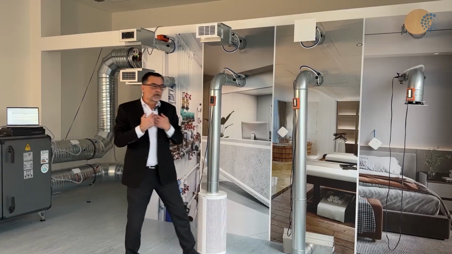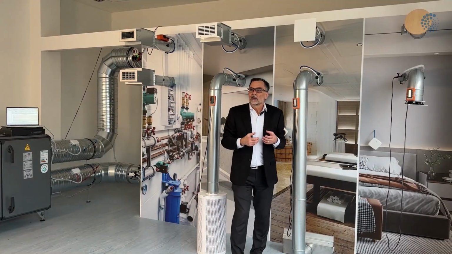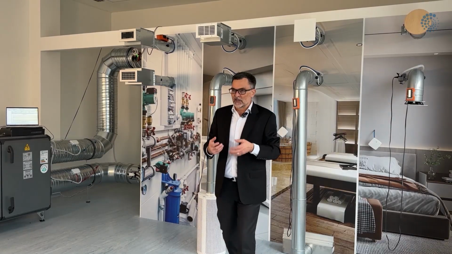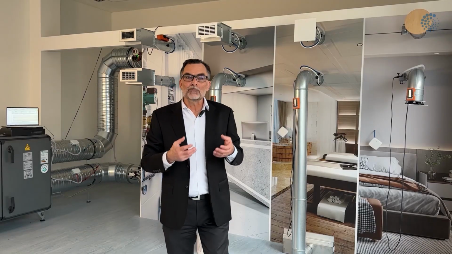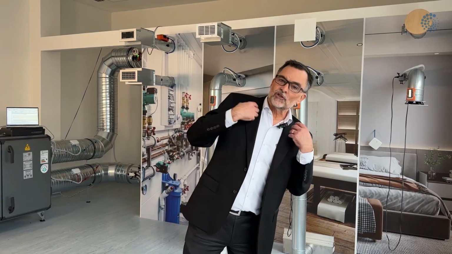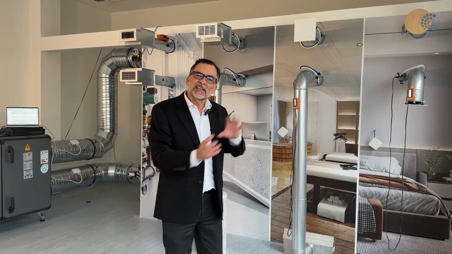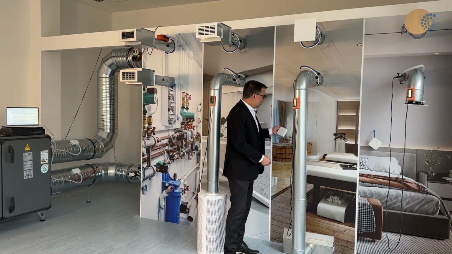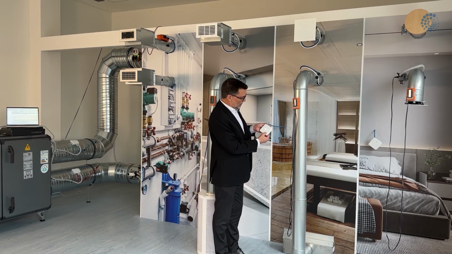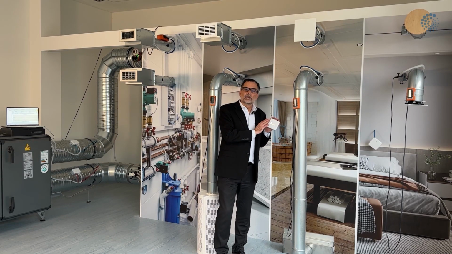After a full day of work, we want to go back to the hotel to relax and do something nice, maybe get a bath, get some massage. So let's go into the pleasure area here. In this area we're measuring the relative humidity.